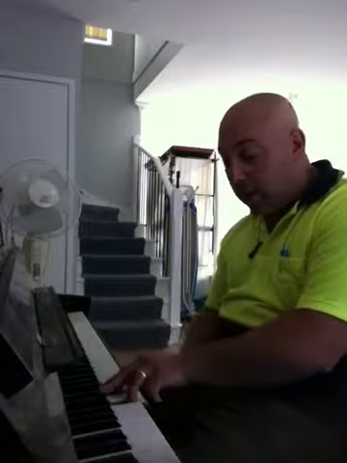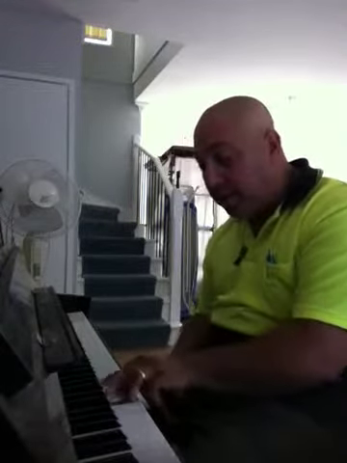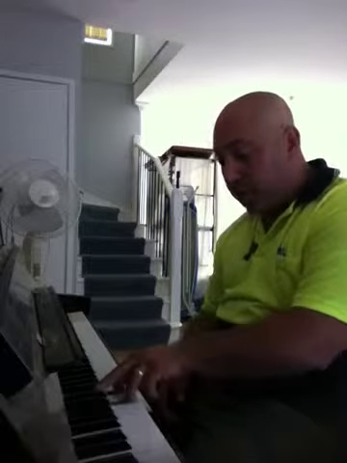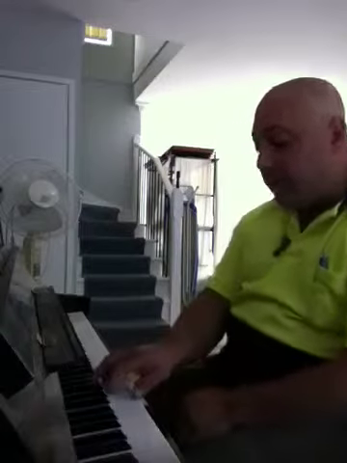Now if you had a C minor, you have to flatten the third. Instead of C, E, G, which is your C major, you flatten the E, which is the third, to an E flat. So it's C minor, C major, C minor, C major, C minor. Alright, so back to our C scale again.